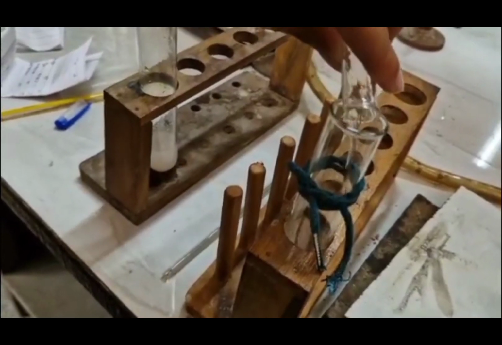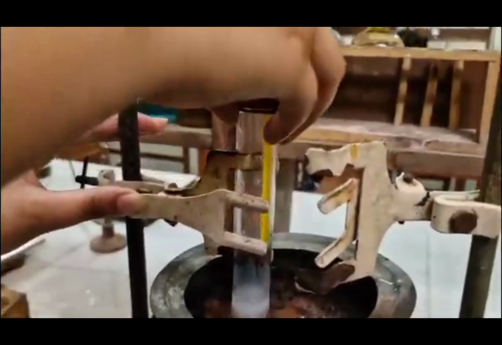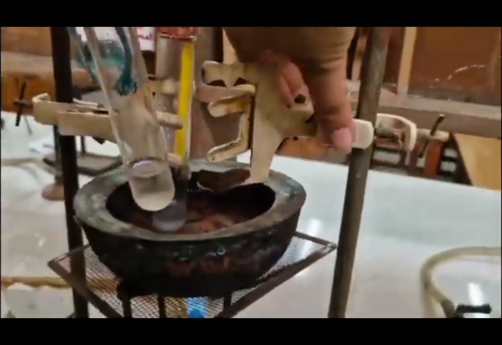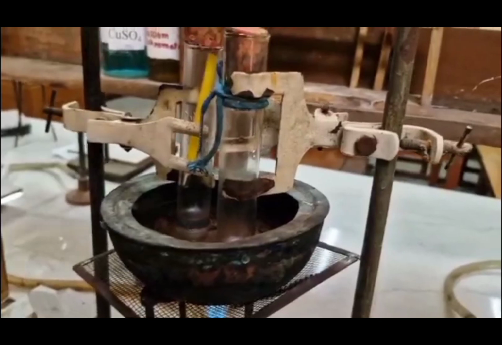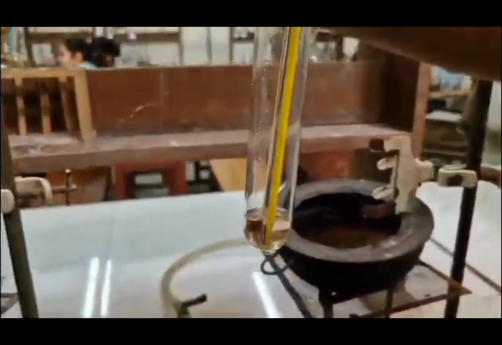Again add 2 ml water in both systems and heat it and note down the temperature when turbidity disappears. Here we can see that turbidity disappears and note down that temperature also.